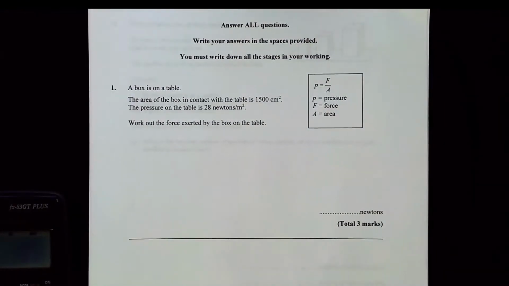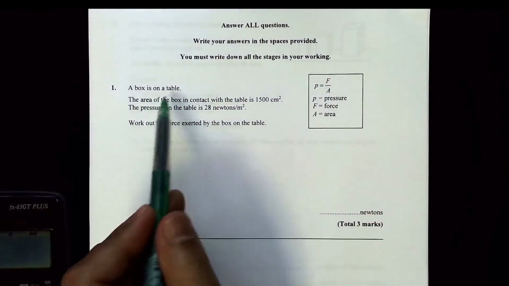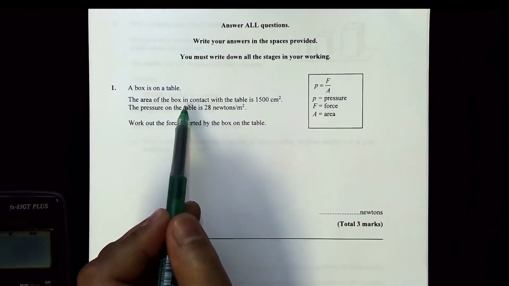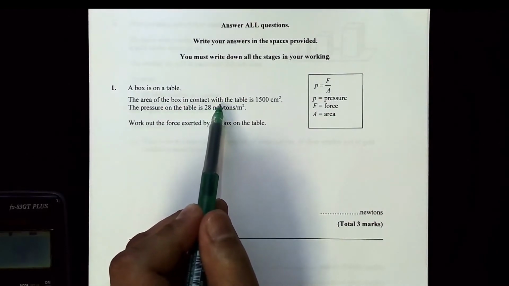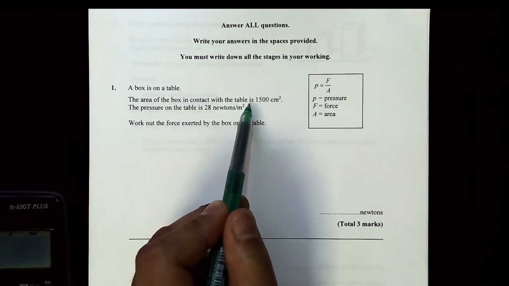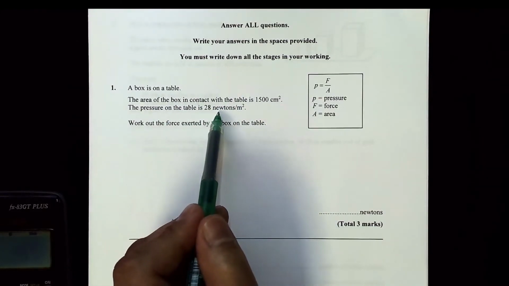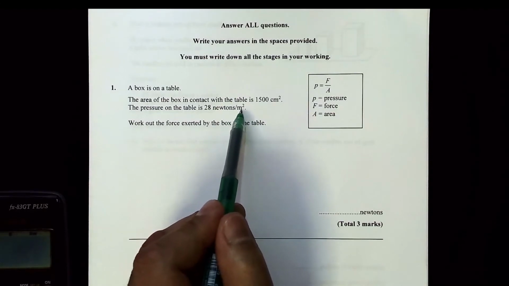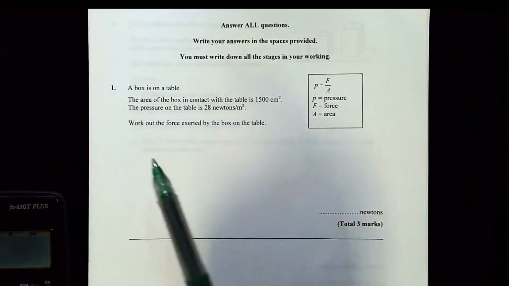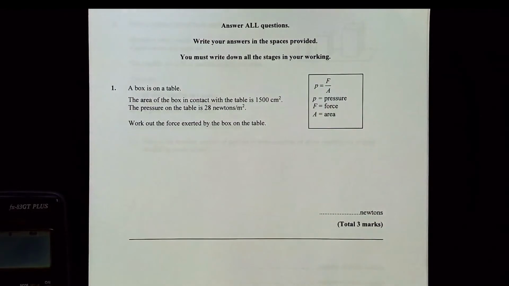Question 1. A box is on a table. The area of the box in contact with the table is 1500 centimeters squared. The pressure on the table is 28 newtons per meter squared. Work out the force exerted, and they have also given you the formula for the pressure, force and area.